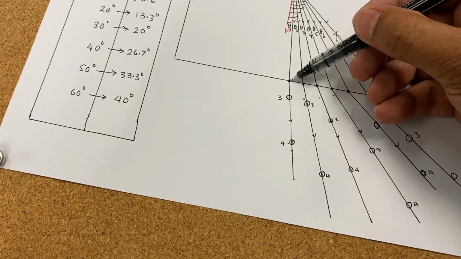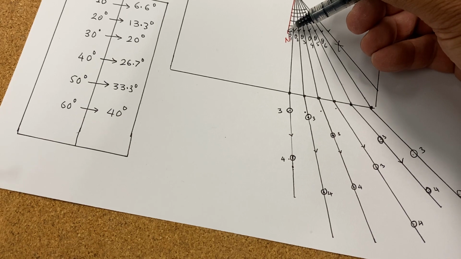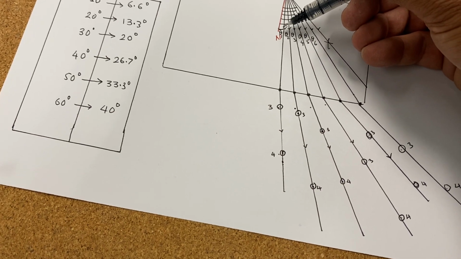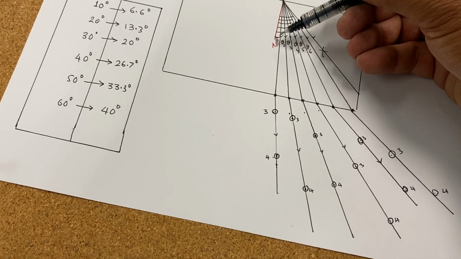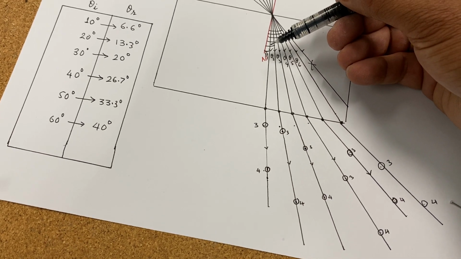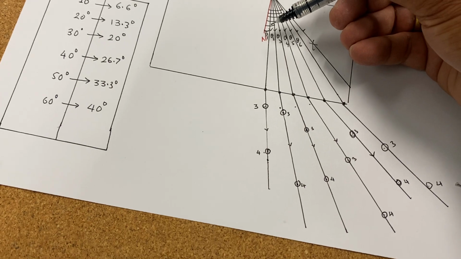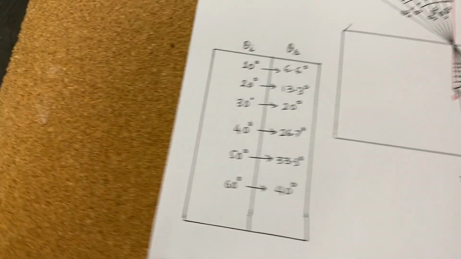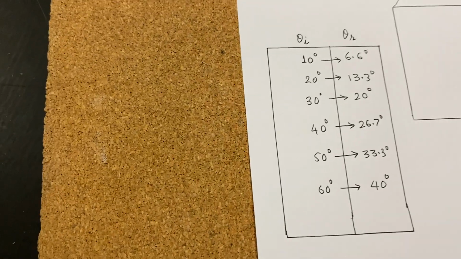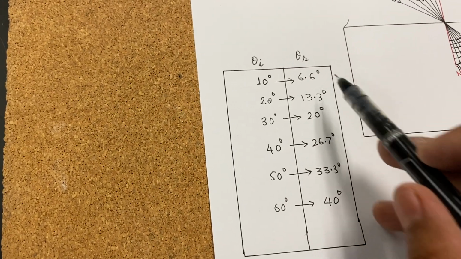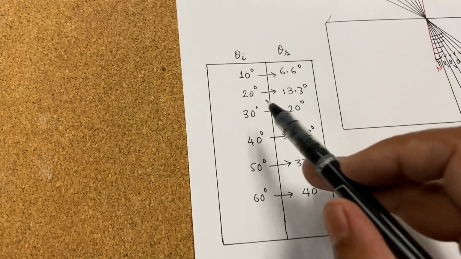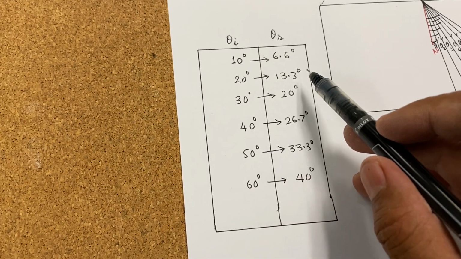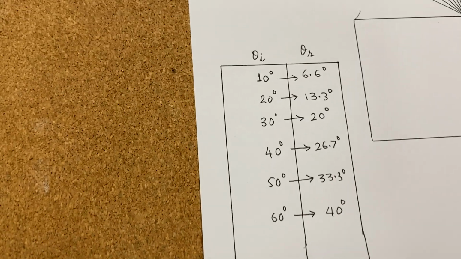I join this line and this point here. I join this point and point of incidence so that I can get this angle theta 1. I write down theta 1 here. Actually it is theta 2. It is the medium in the glass. So this angle is 6.6 degree. I have a table here. For angle of incidence 10 degree, my angle of refraction is 6.6. For angle of incidence 20 degree, my angle of refraction is 13.3, and similarly you can see this table.